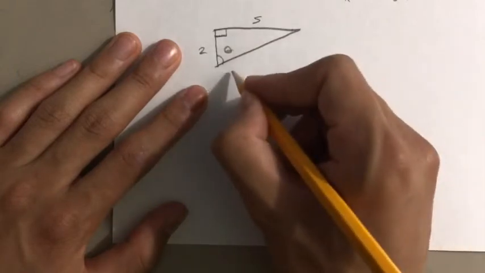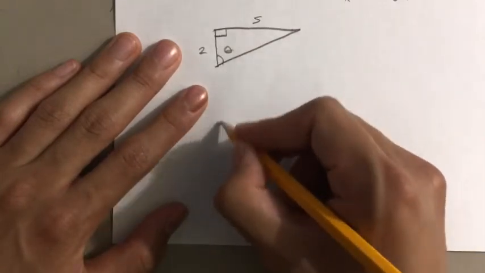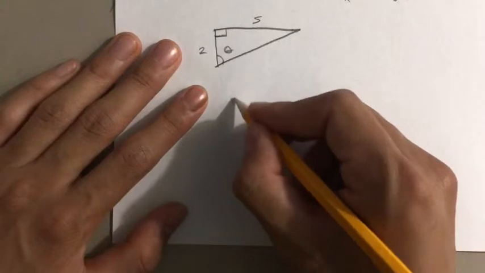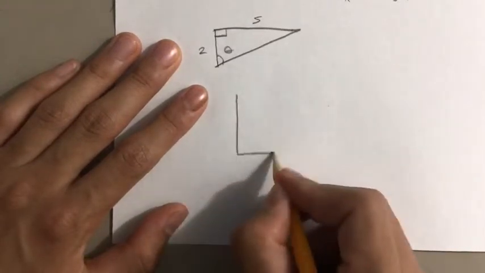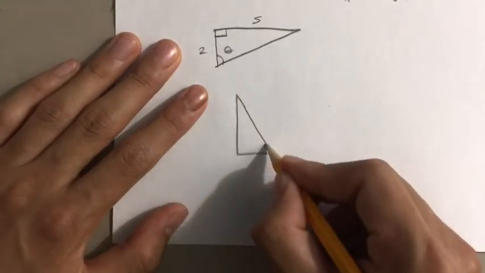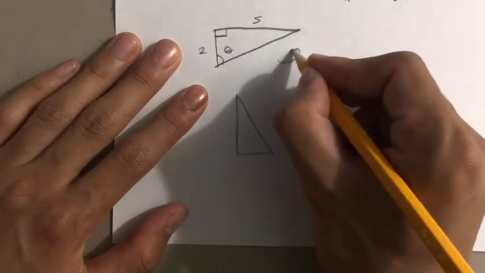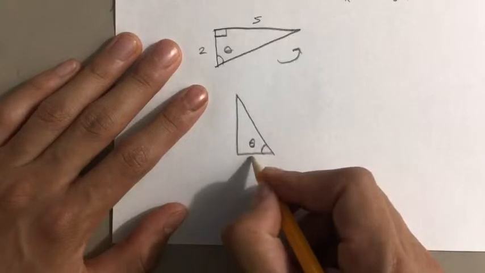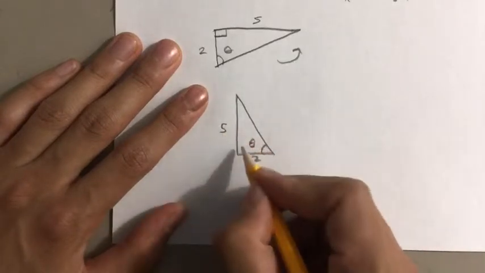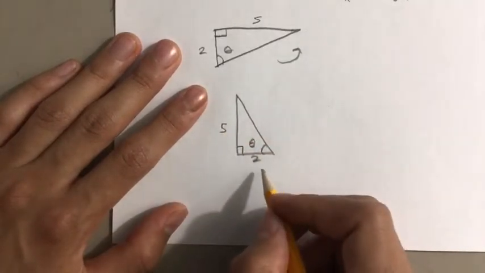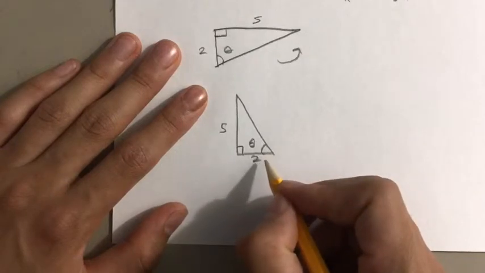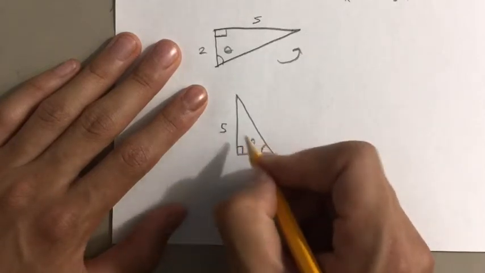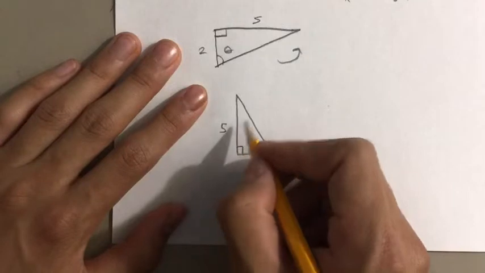So let's make it so that's on the left side, like in a typical trigonometry problem. So I'm just going to rotate that triangle this way. And we're going to have our theta here, our 2, and our 5. So that's theta, and that's the adjacent, and that's the hypotenuse.